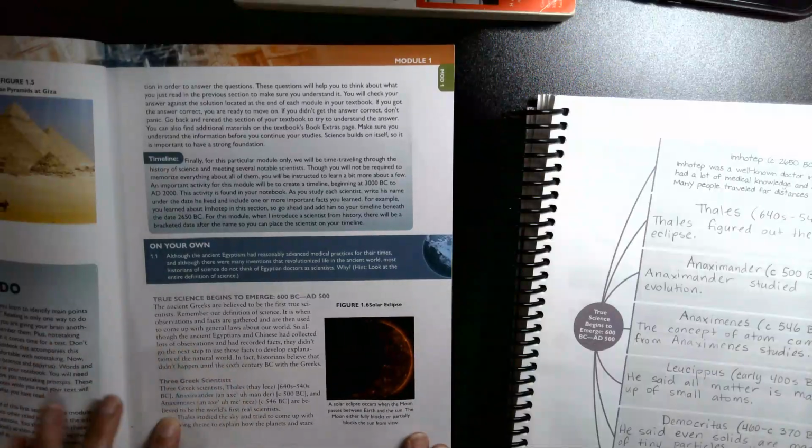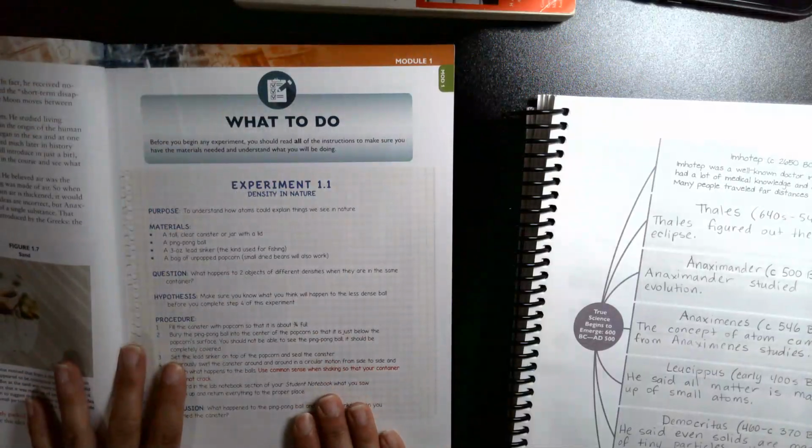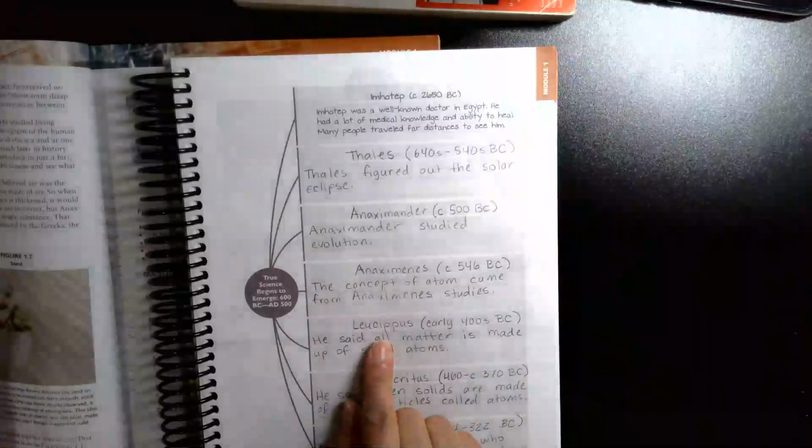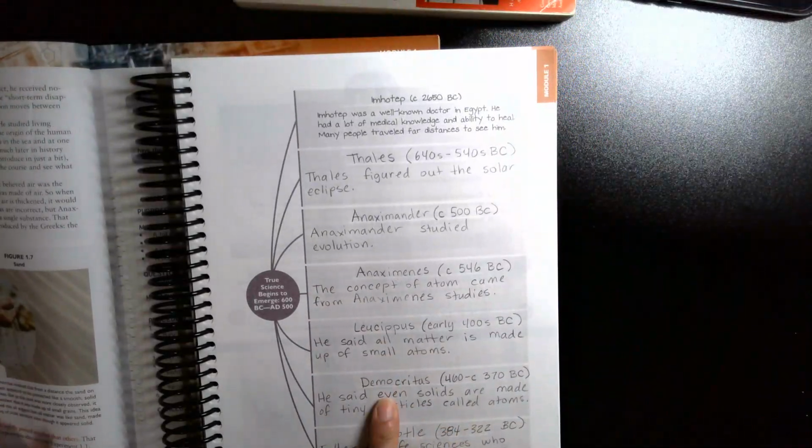And so we have these 3 here, and then we have our 4th scientist, and then our 5th one, and then people were very confused because they didn't know who came next.